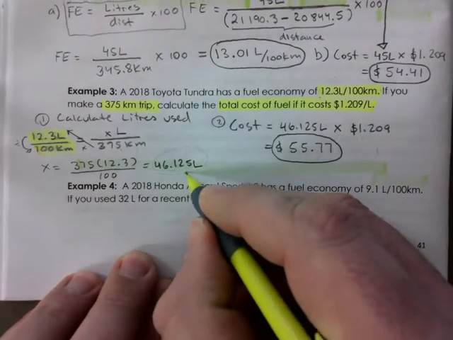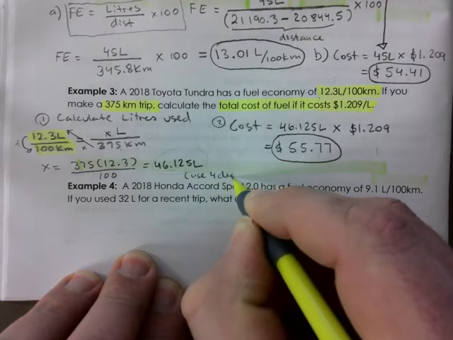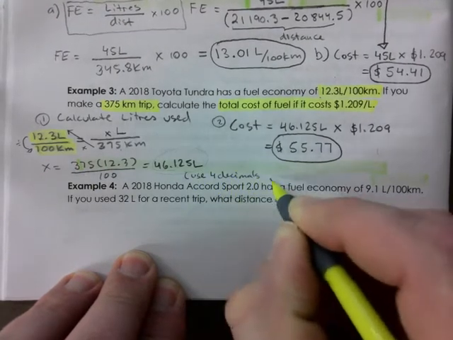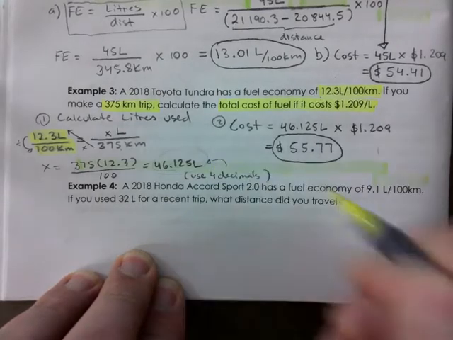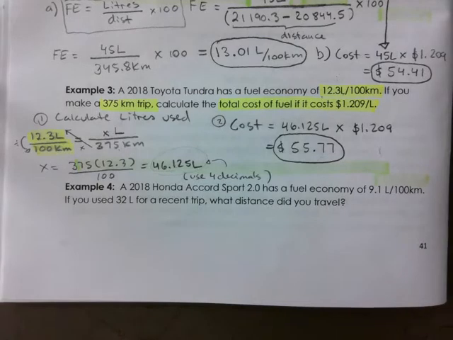How about this? Use 4 decimals, right? And you're like, what? It only has 3, because that's all I had. If it has more, then you need to use up to 4, basically. Go ahead.